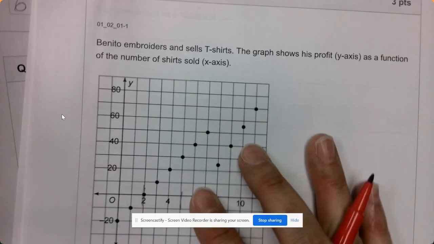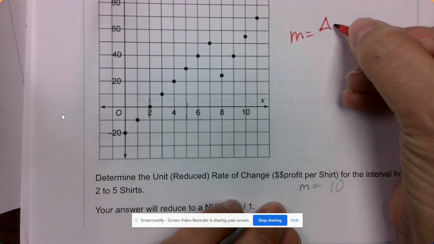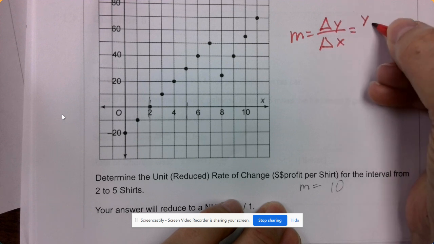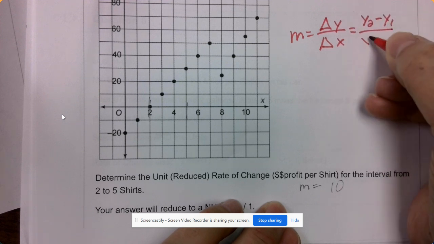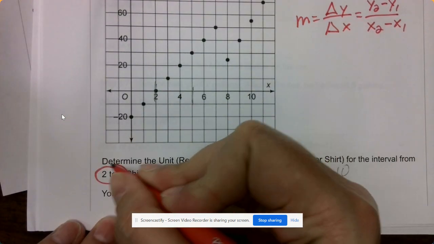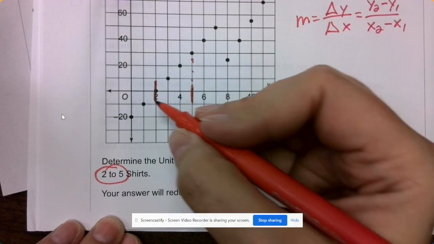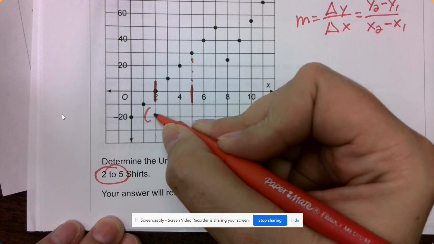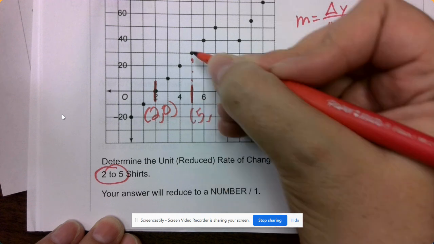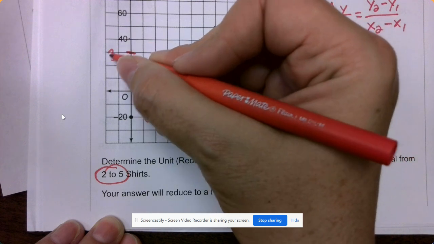Okay, on this one, determine the rate of change. Everybody, rate of change is going to be change in y over change in x. Y sub 2 minus y sub 1 over x sub 2 minus x sub 1. From the interval 2 to 5. So everybody, I'm looking at 2 to 5 right here. Okay, so right here is going to be 2, 0. And this one's going to be at 5. And it's halfway between 20 and 40, so that's 30.